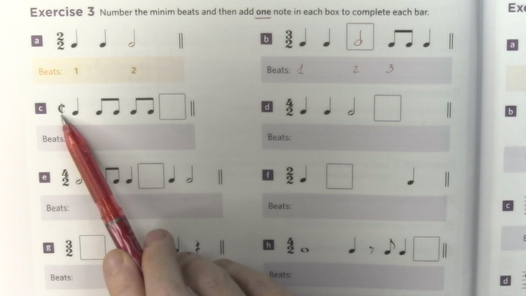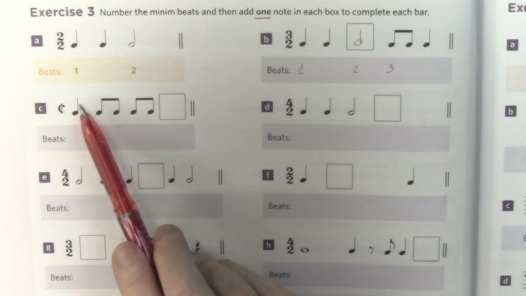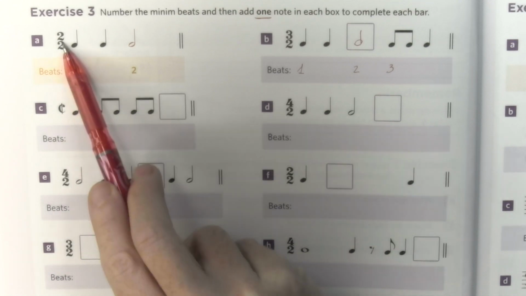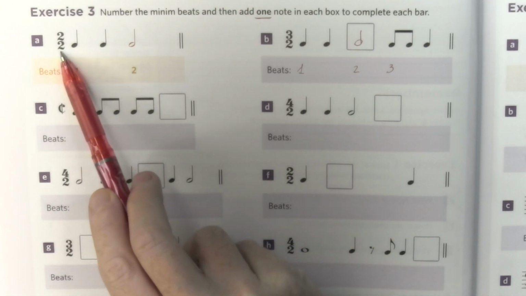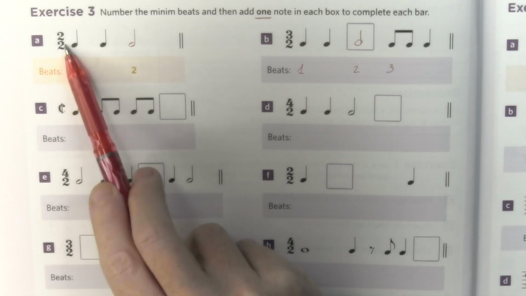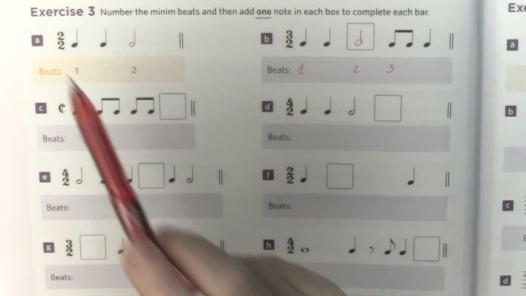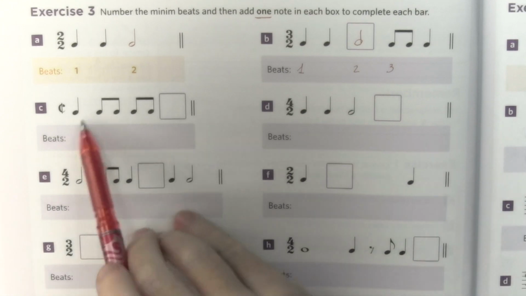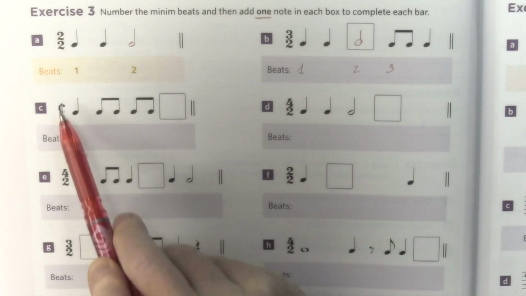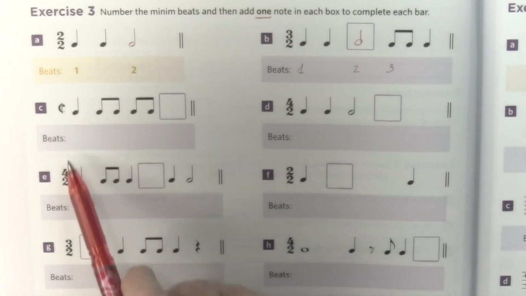This is half common time, so 2 halves, which means 2 minims. To understand and be sure about what you're going to say, just exchange this 2 with minim. So 2 minims. In this case, it's still 2 minims. They are the same. Same thing.